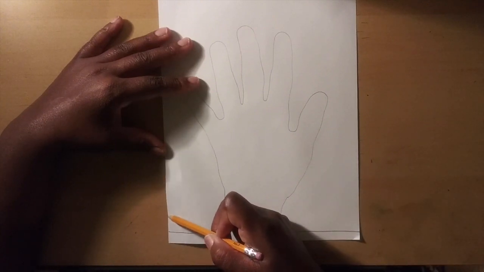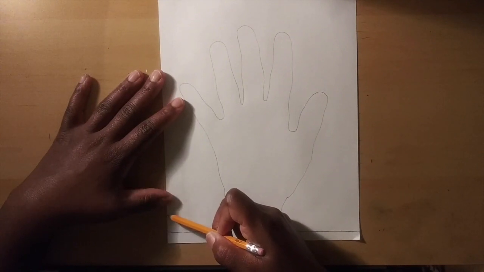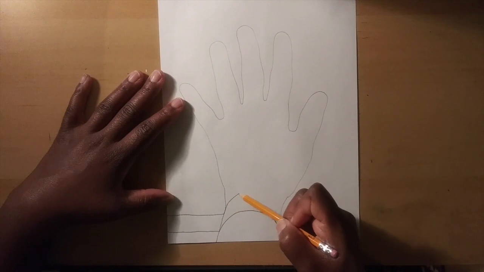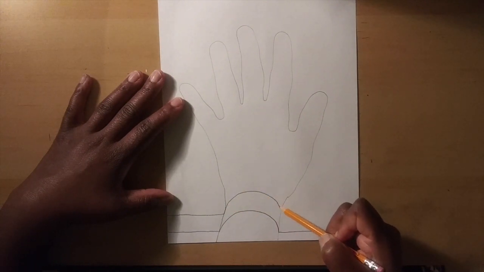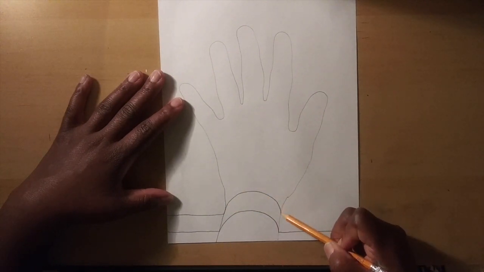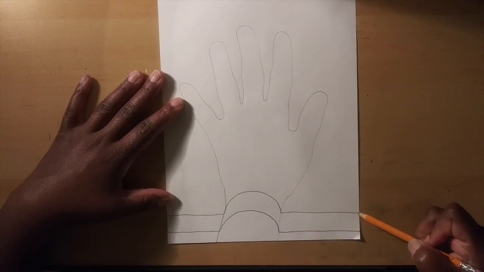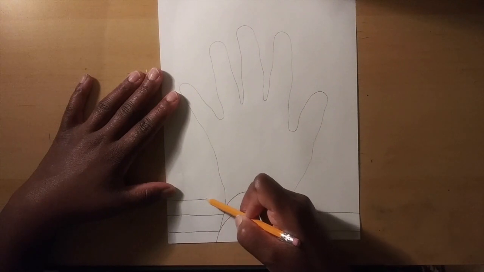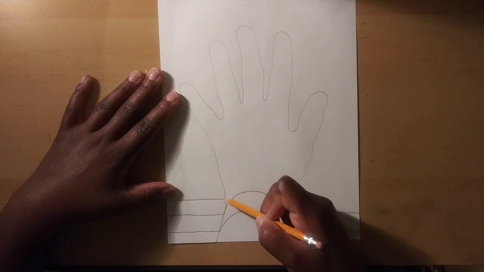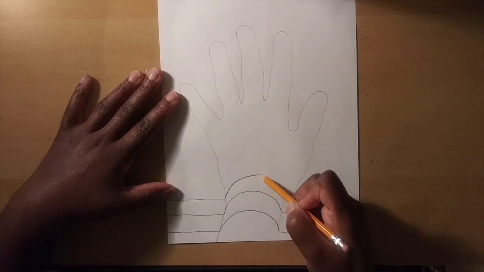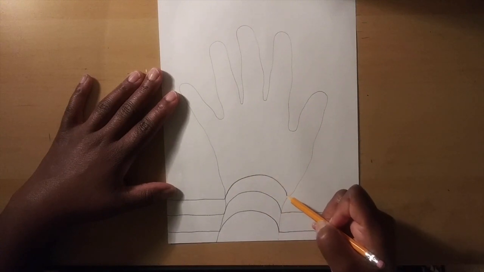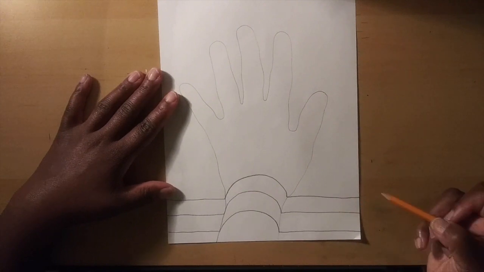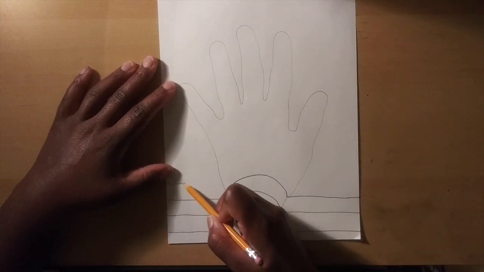I'm going to leave a gap. I'm going to draw that line. When I get to the wrist, make it jump over until it gets to the other side of the wrist. And then it's going to go straight across. Okay, do this one more time. Straight line. When it gets to the wrist, make a nice curve there. Gets to the other side. Go straight. All right, I'm going to keep going.